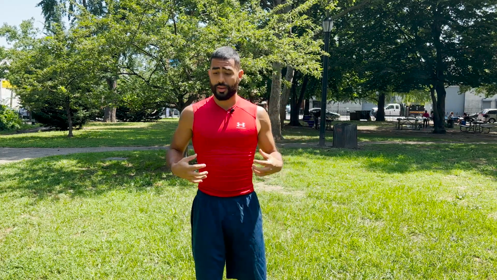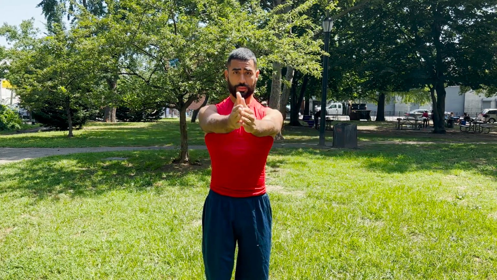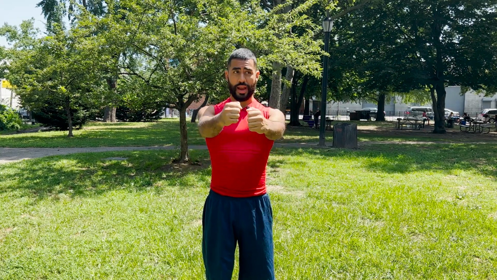Important to know, that's pretty much the major function of the chest. Horizontal abduction: rear delts, shoulder blades, all that good stuff. But we'll get into that in a future video.